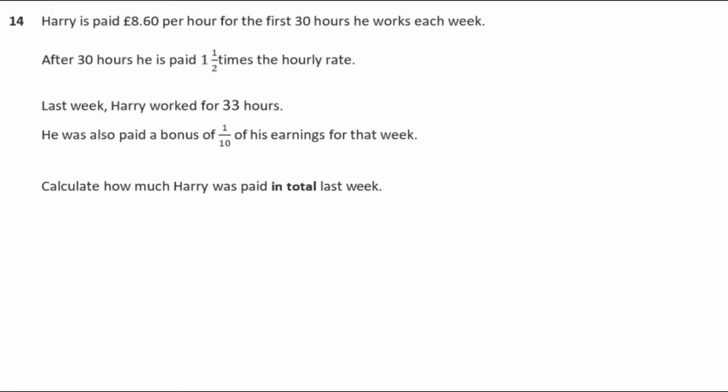Question 14. Harry's paid £8.60 per hour for the first 30 hours he works each week. After 30 hours, he's paid at 1.5 times his hourly rate. Last week, Harry worked 33 hours. He was also paid a bonus of 1/10 of his earnings for that week. Calculate how much Harry was paid in total last week.